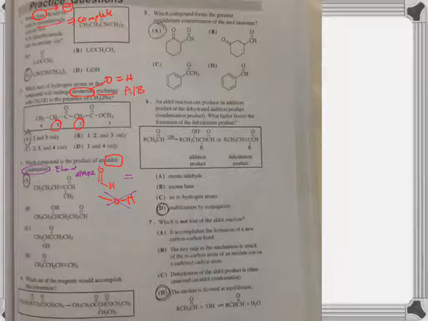An aldol reaction can produce an addition product or the dehydrated addition product, condensation product. What factor favors the formation of the dehydration? Okay, so we're saying, why this? Which is not true. This one would probably be the last question I would ever answer.